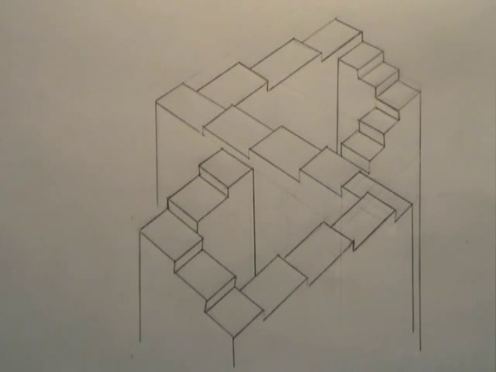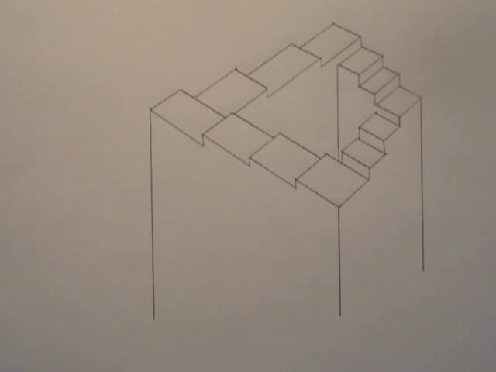Here we've added another loop of other impossible steps. You can make this as complex as you'd like. You could add balconies, pillars, roofs, people, or anything you'd like, and you can add on to it again and again, making it more and more complex.